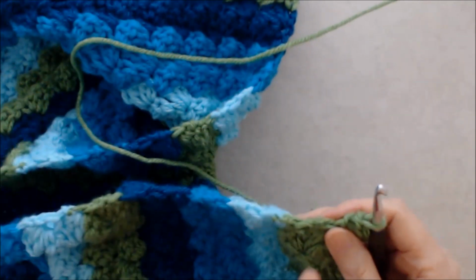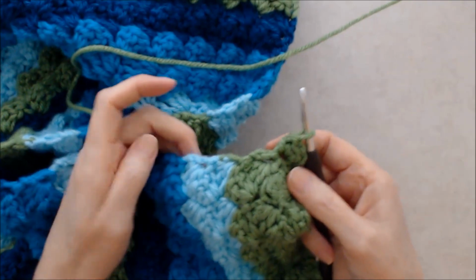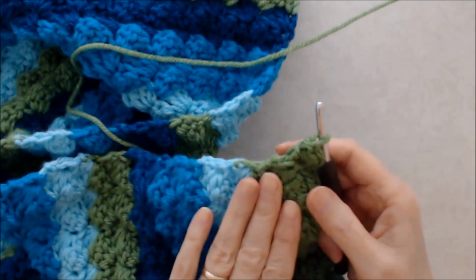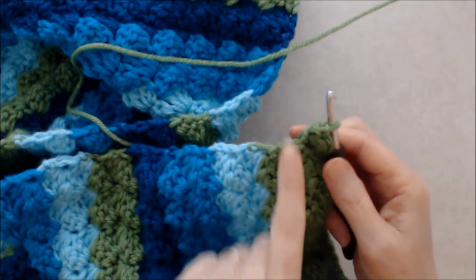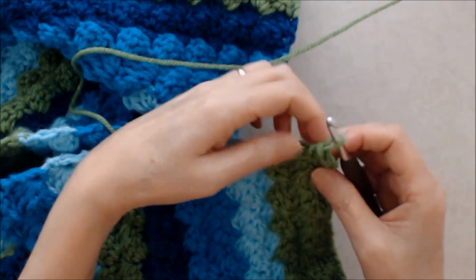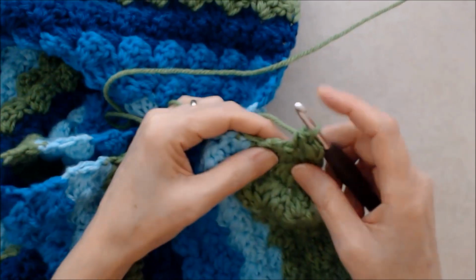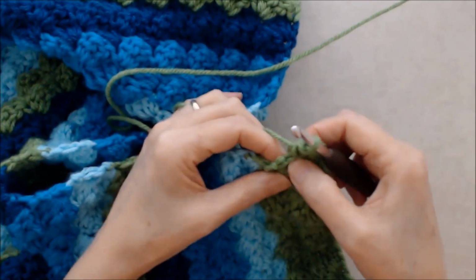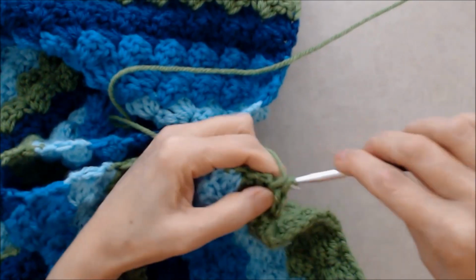So to work into the side of your blanket, it will be a little bit tricky because, again, you just don't have any stitches to crochet into. You're crocheting into the end of your rows. So to the best of your ability, you want to find a stitch that you can go into and do a single crochet.